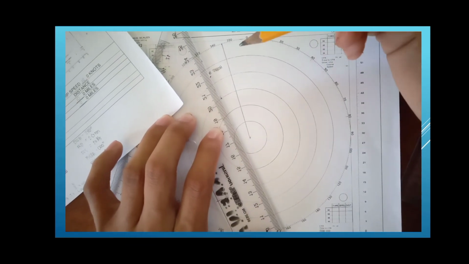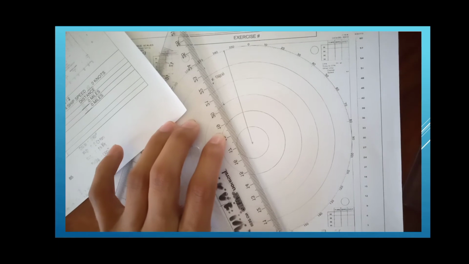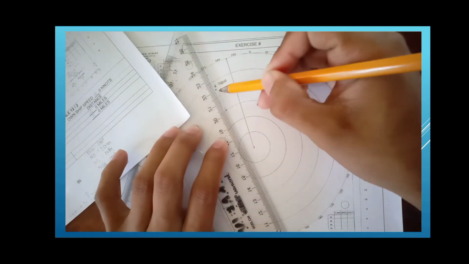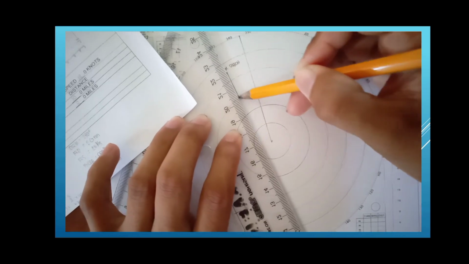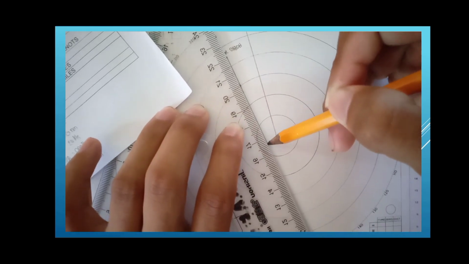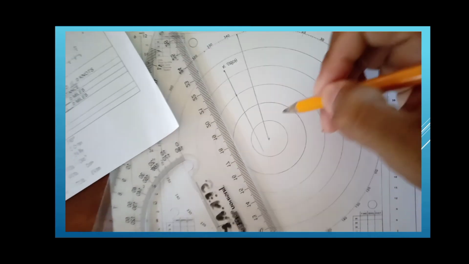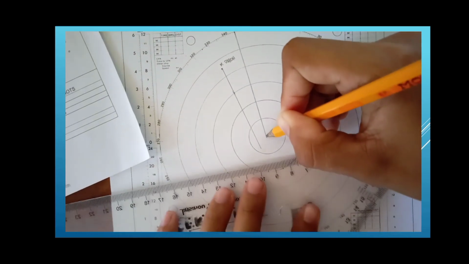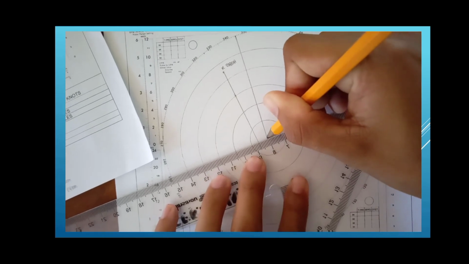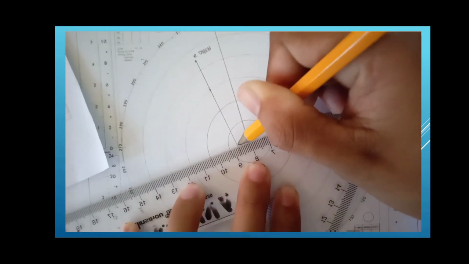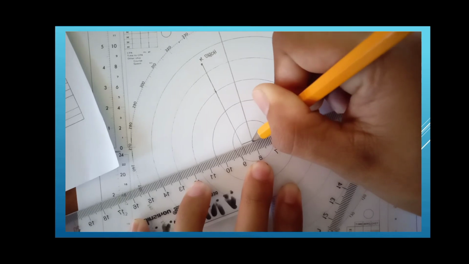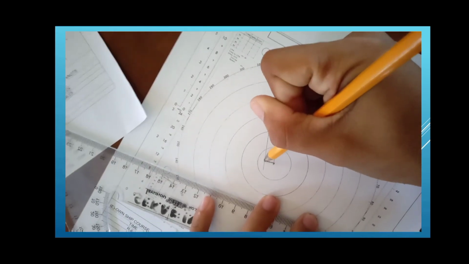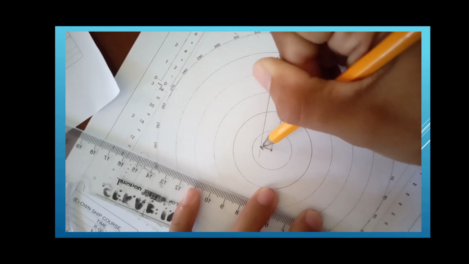After plotting the two radar contacts, you will connect them. From the center to your radar contact will be your CPA. You will need to measure that using your dividers.